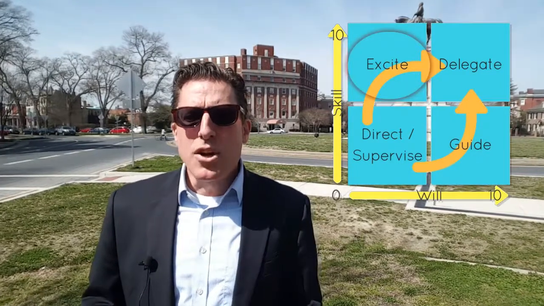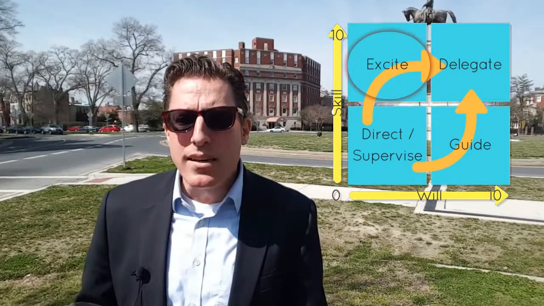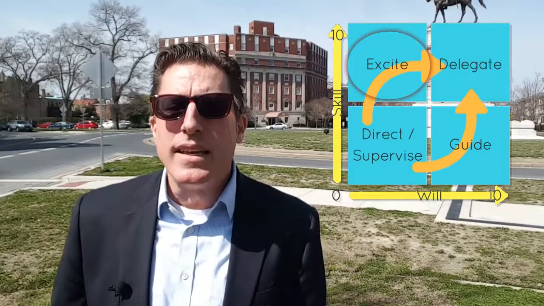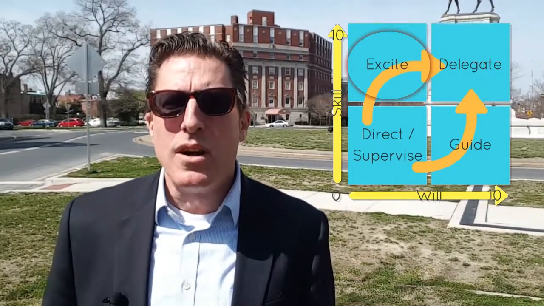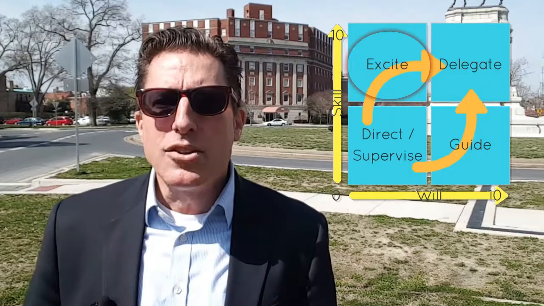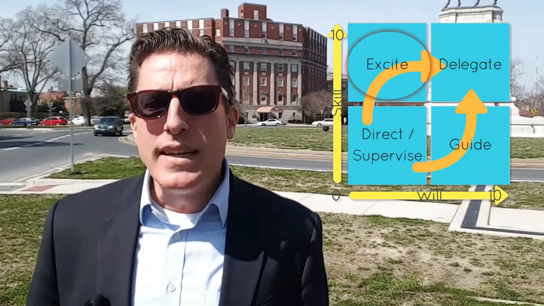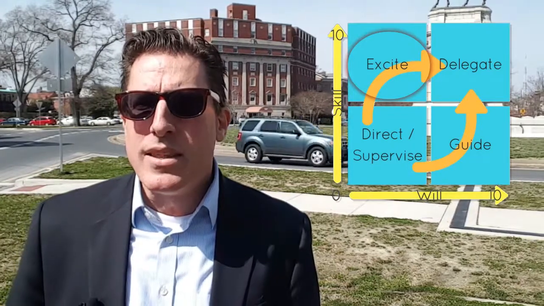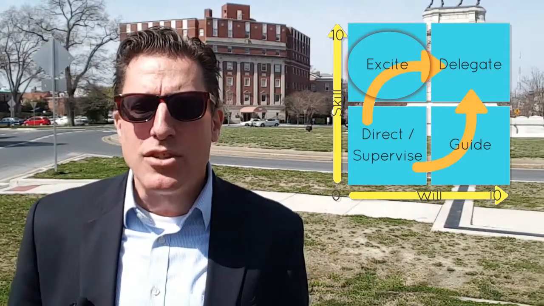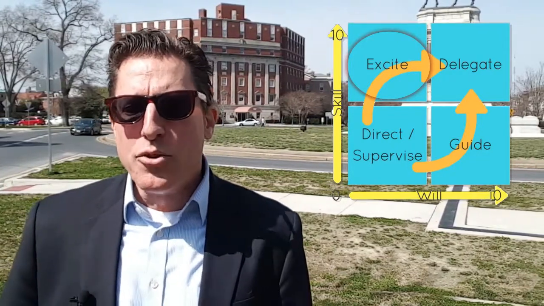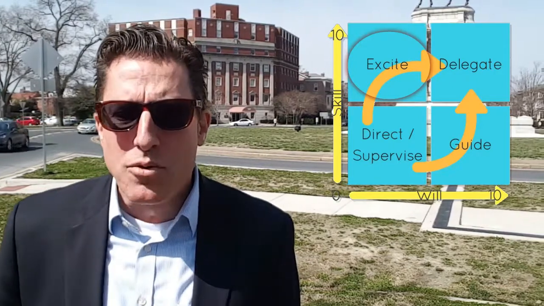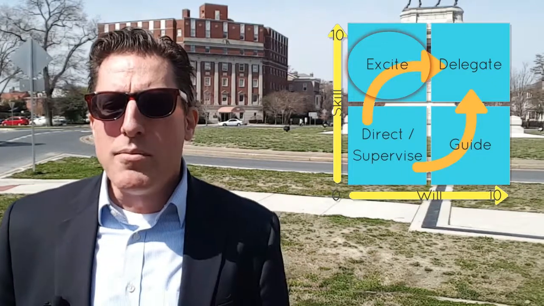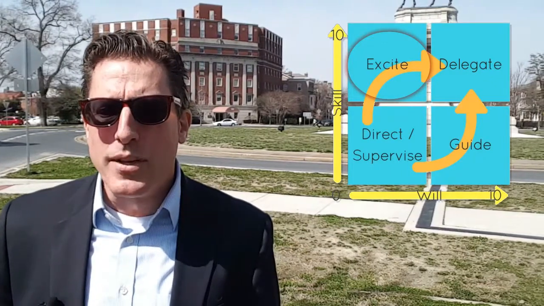Next, let's talk about employees that have high skill but low will to perform the task. This is what we call Excite, in the upper left-hand corner of the matrix. Like Direct and Supervise, the manager needs to address the employee's will first. What is it that is giving them that low desire or motivation to perform the task? Through conversations, or maybe even several conversations, the manager simply needs to identify why the employee has that low will to perform the task.